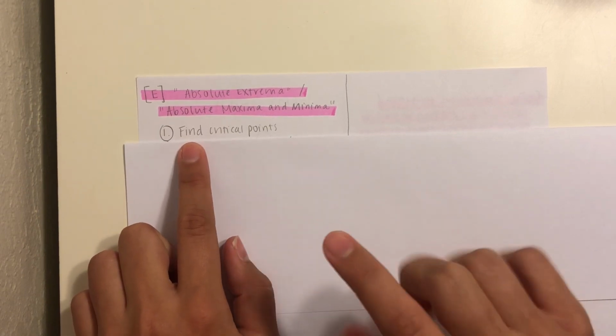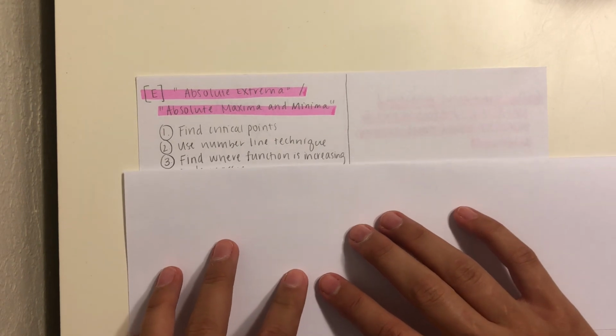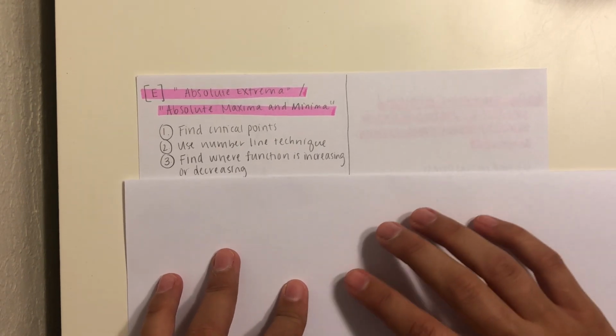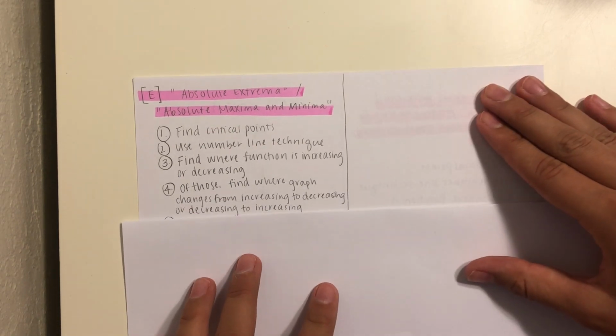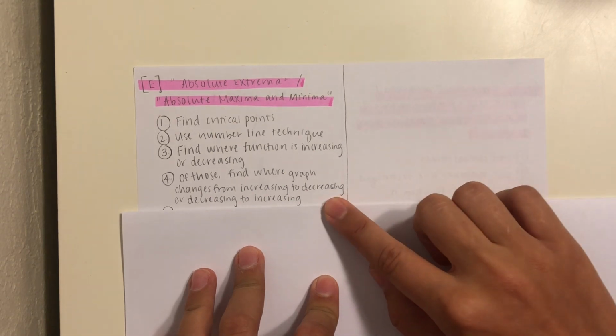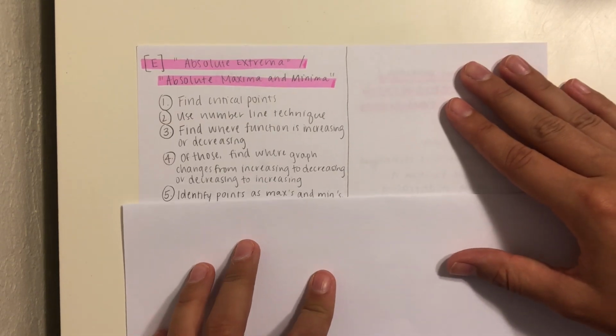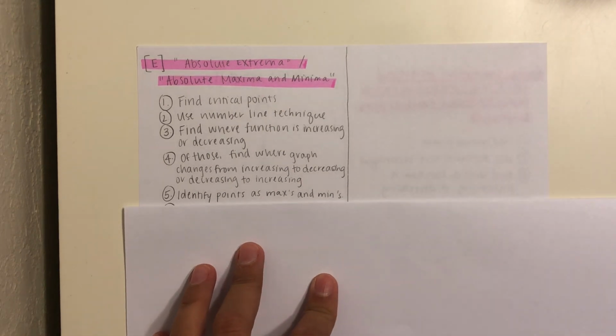So first step, find the critical points. Second step is use the number line technique. Third step is find where it's increasing and decreasing. Same thing so far. This step is the same as the last one, so find where the graph switches, whether it's increasing or decreasing. So same as last step. The new step is identify where, okay, so I guess this is technically the same as the last step.